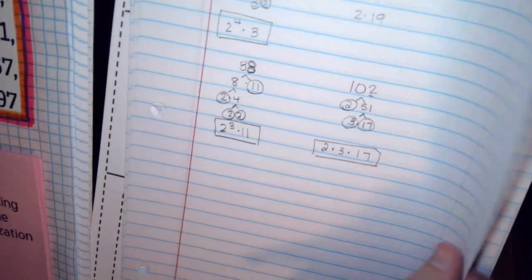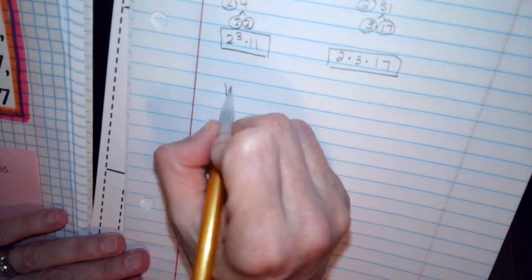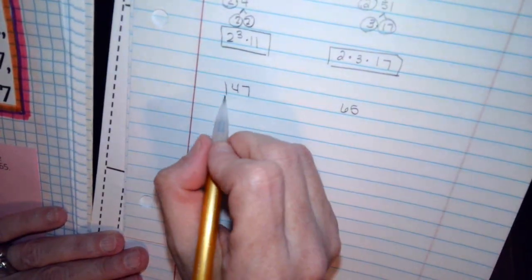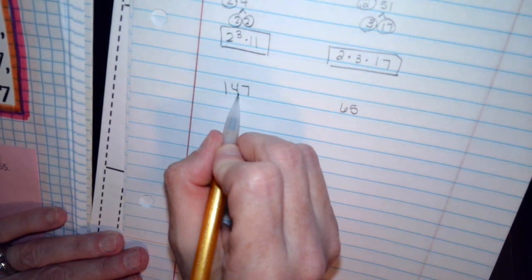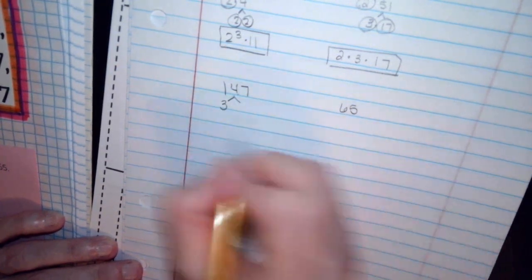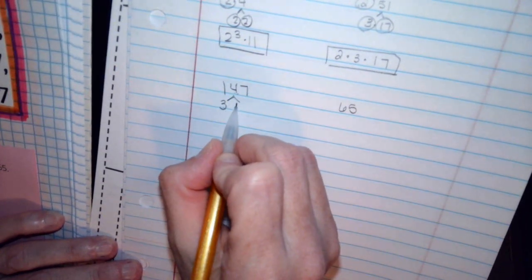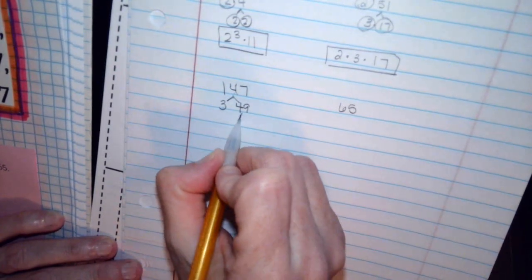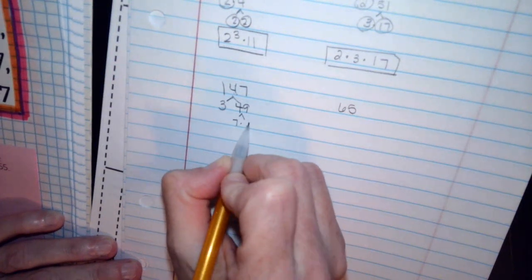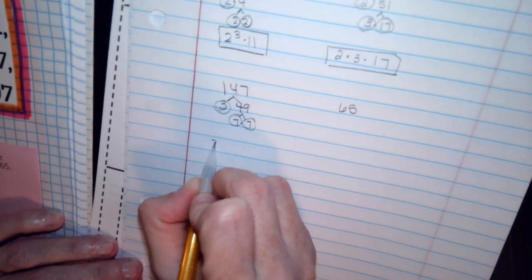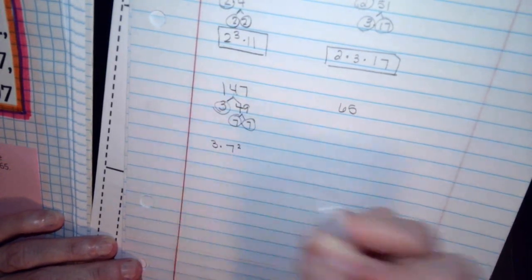All right, and then on the last 2 pages of this book, we have 147 and we have 65. So 147, let's see, 1 plus 4 is 5, plus 7 is 12. So I know I can divide it by 3. 3 goes into 147 49 times. And I know 49 breaks down to 7 times 7. So I have 3 times 7 times 7, which is 3 times 7 squared.